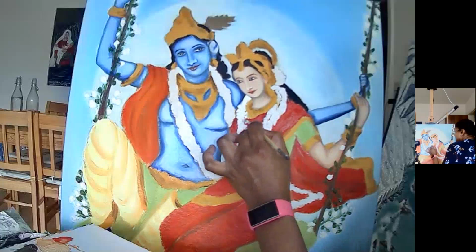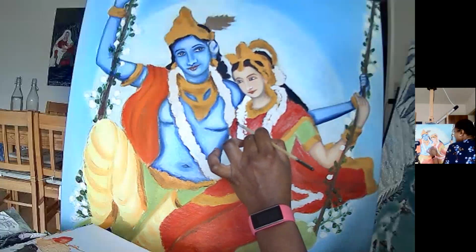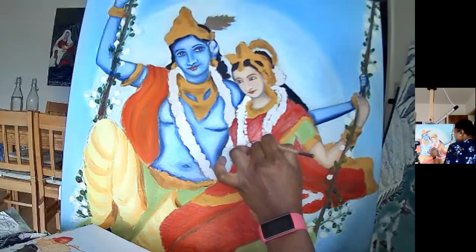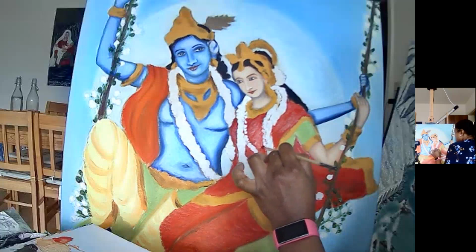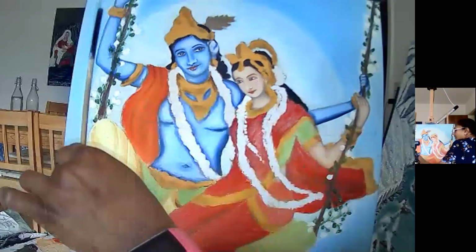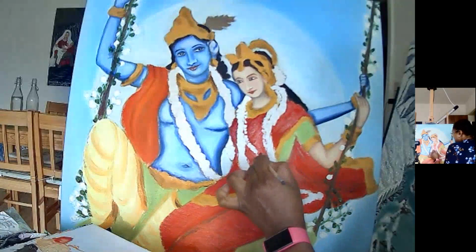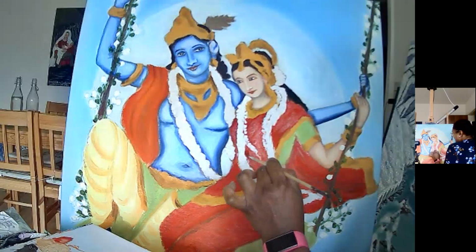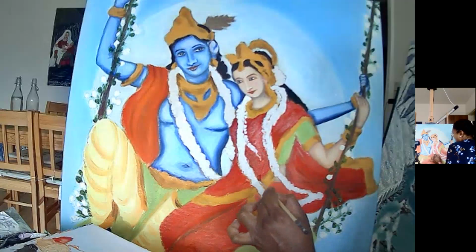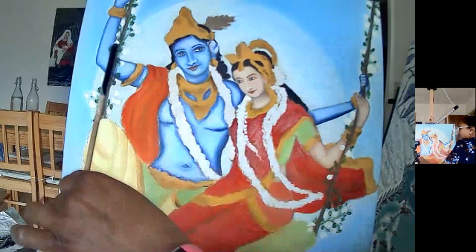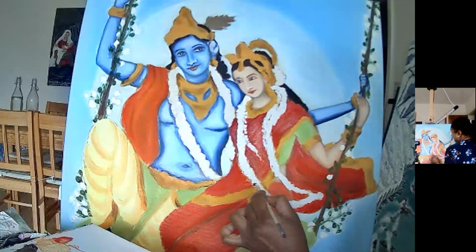So that's the slant where the clothing is going. That's the angle. Keeping the angle intact, let's fill in. Yes, I have filled in here. Going to fill in.